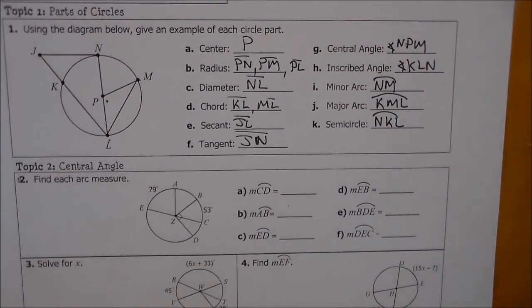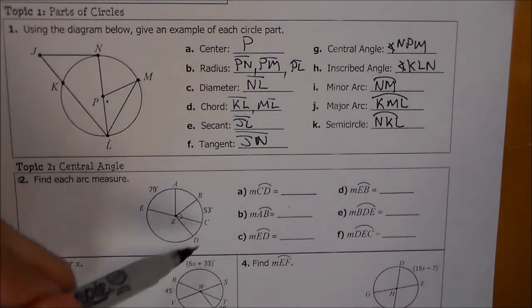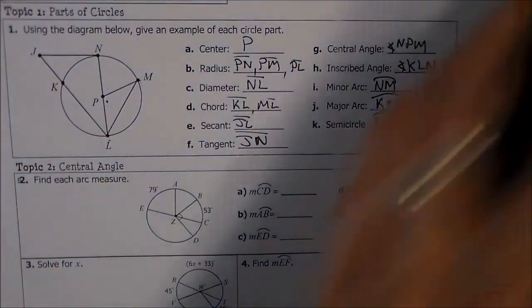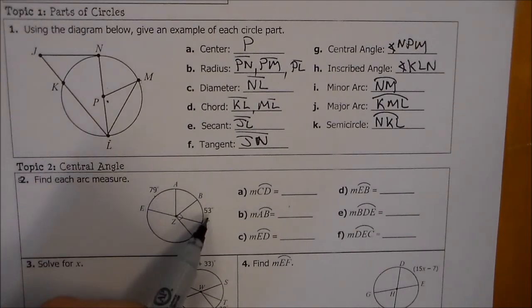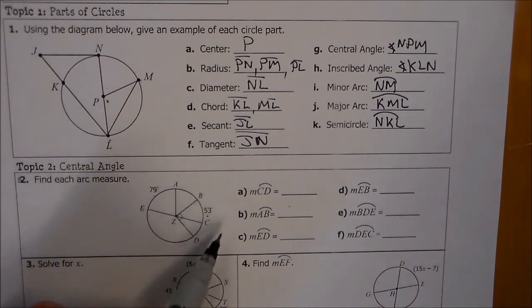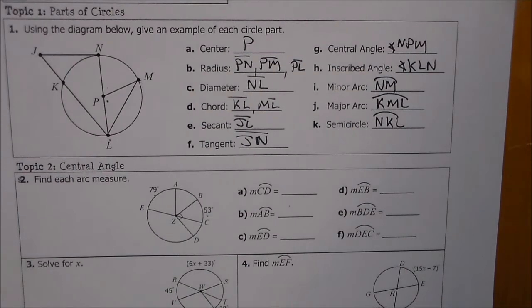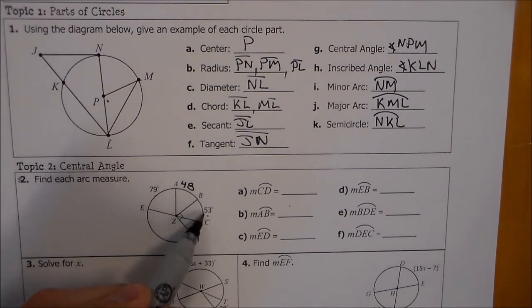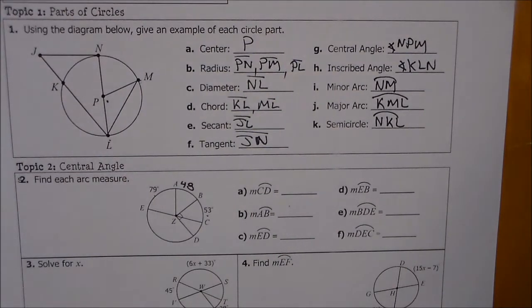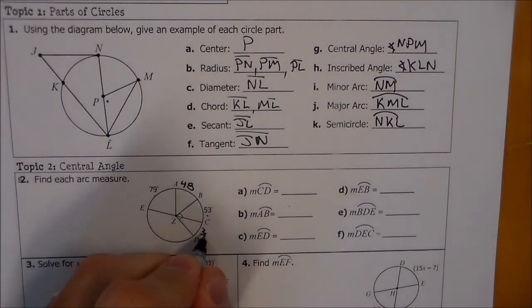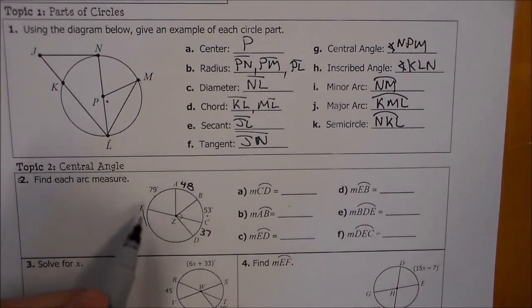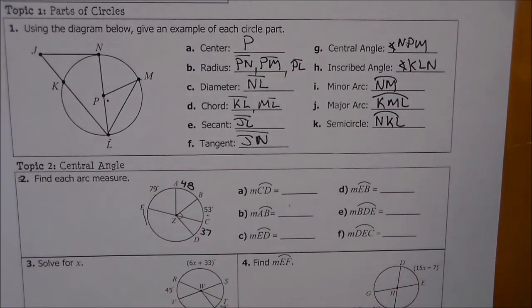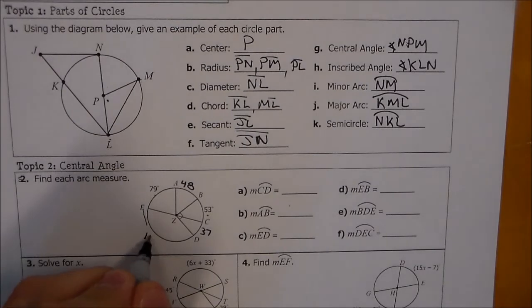For the second one, we have central angle. So what I like to do here is first go in and find all the values first, and then it allows me to then find the parts that I need. So I have 79 and 53, and that's part of the 180 that's on the top here. So let's go 180 minus 79 and 53 leaves me 48 here. I have a right angle, which is part of the 53. 90 minus 53 gives me 37. And that's 180 on the bottom, so 180 minus 37 gives me 143.